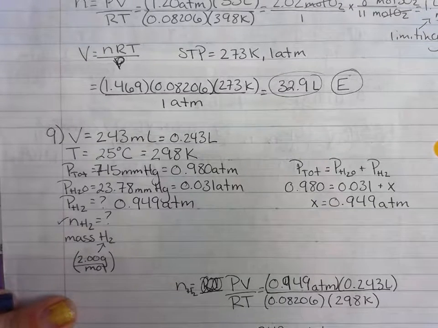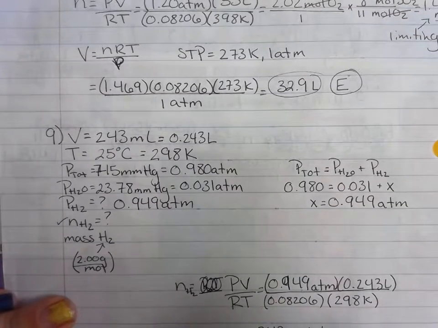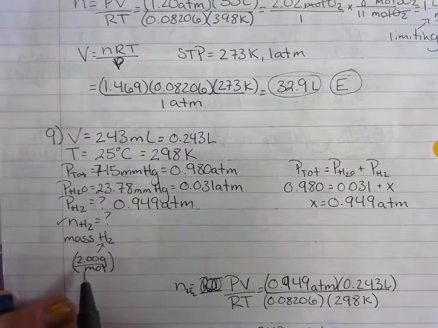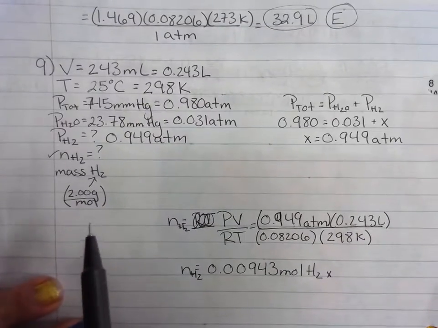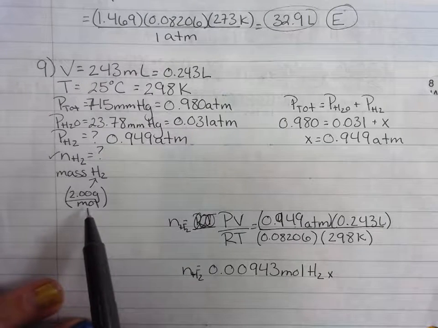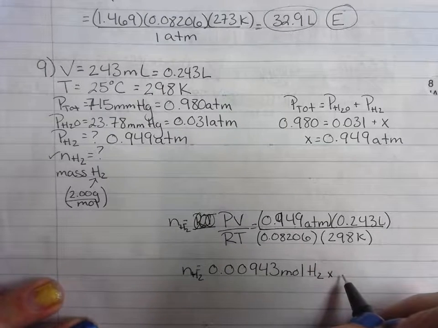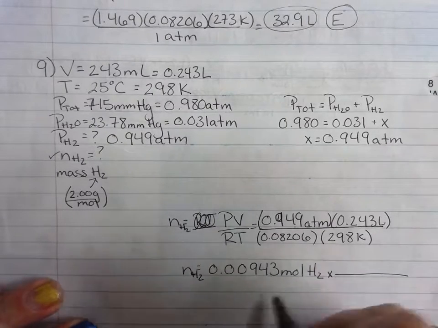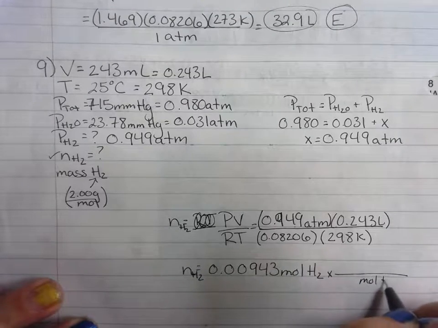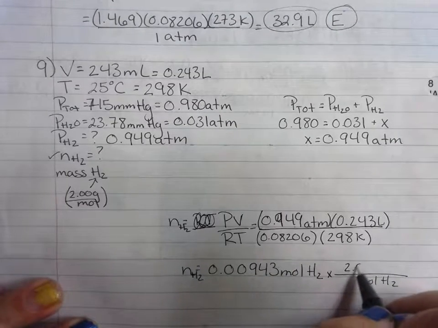But it's asking for mass, not moles. So we take our molar mass out of our pocket, cancel out moles, 2.00.